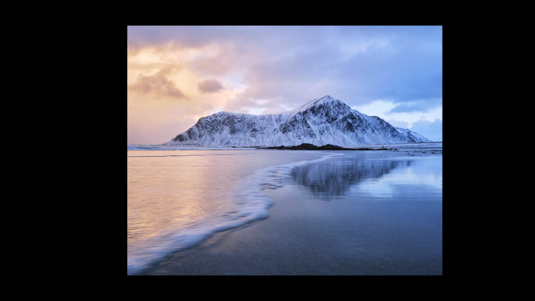I want to talk about colors, how you can get the most out of your image by working with colors when it comes to editing your photos.